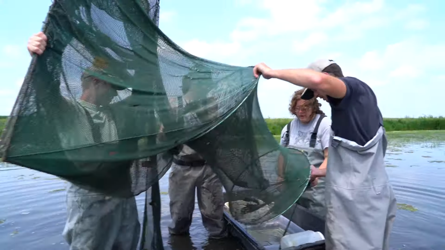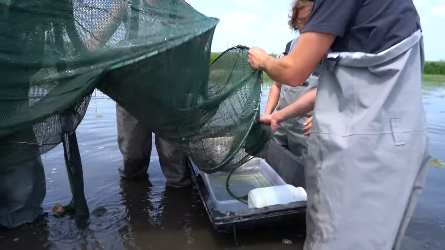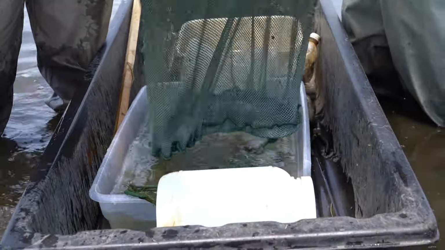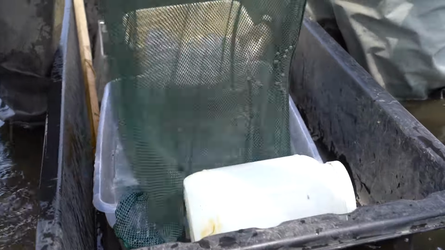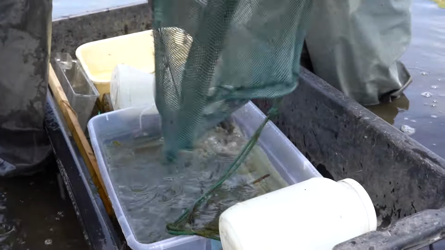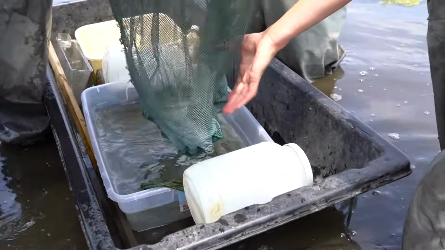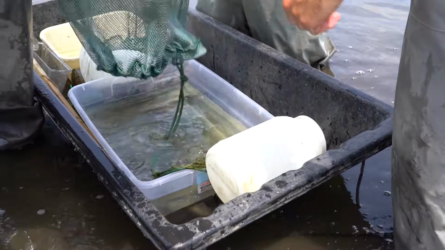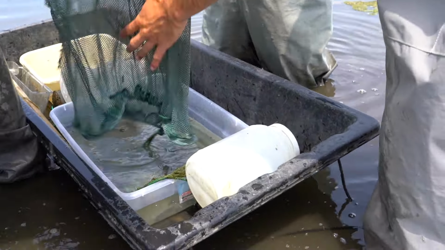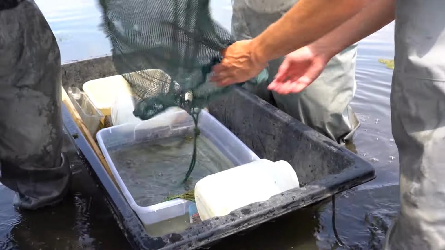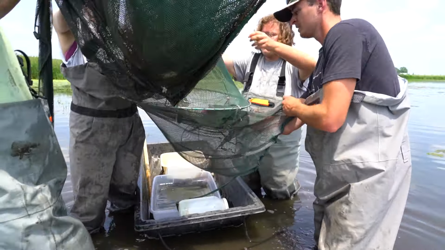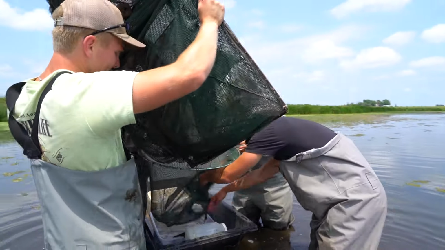Oh yeah, those are some big creek chub right there. Wow. There's a big one in there. Yeah, there's some holes in this. Oh, there's one getting caught in the funnel. You get him out there. Oh, almost. It's the fun game. There it is, there it is.